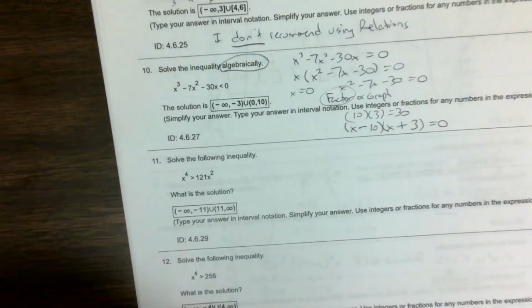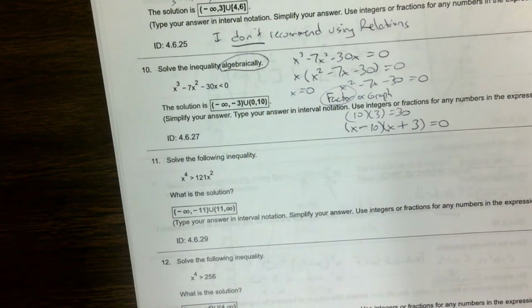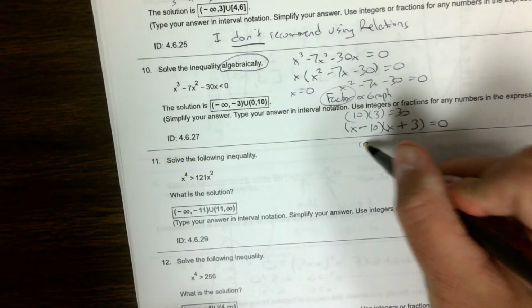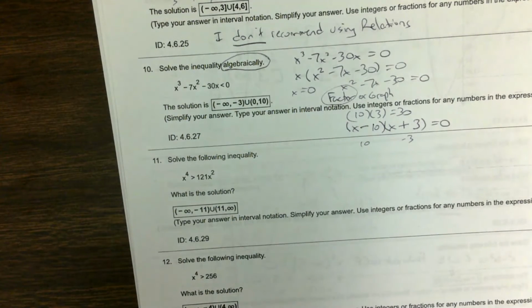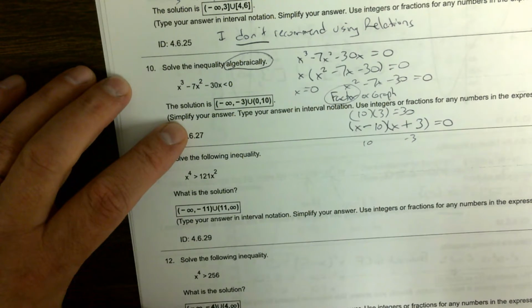So that's how you factor. And so the key points would be where it's 10 and negative 3 and 0. So that's what everybody would want you to do, and then test a point.